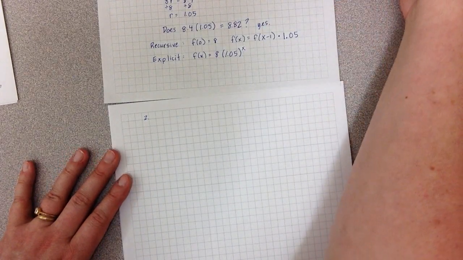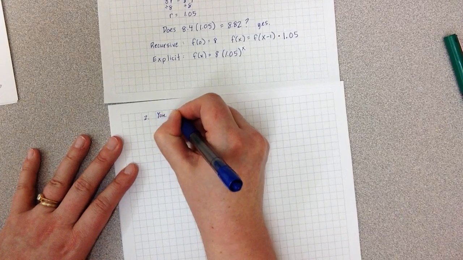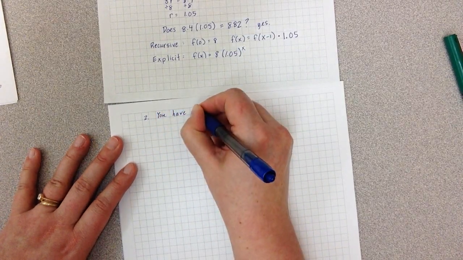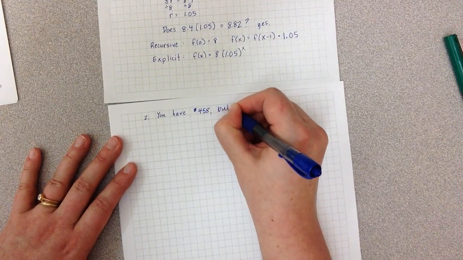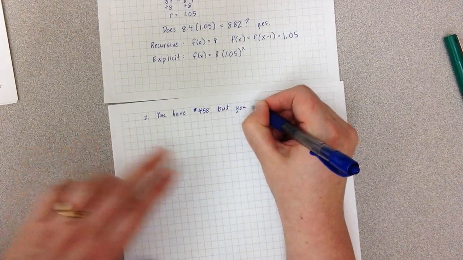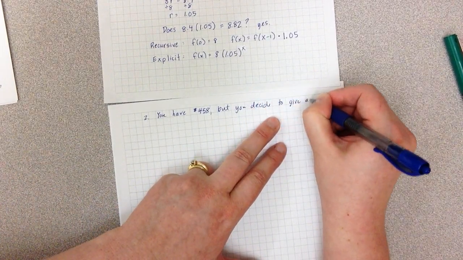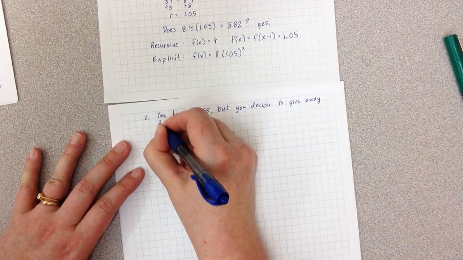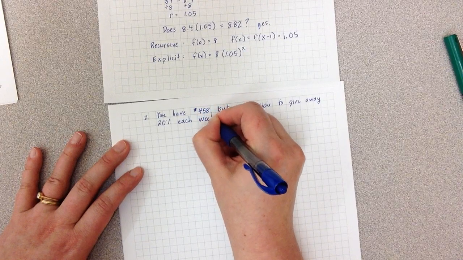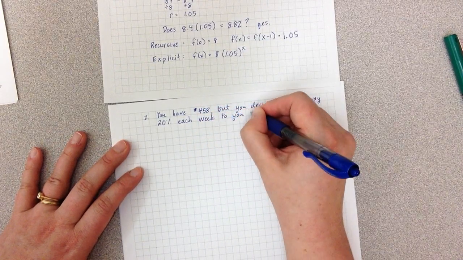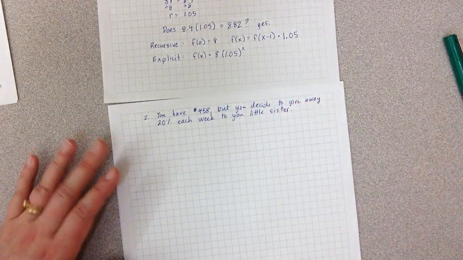So I'm going to use the same directions, but this time I'm saying that you have $458, but you decide to give away 20% each week to your little sister. You're a very generous sibling.